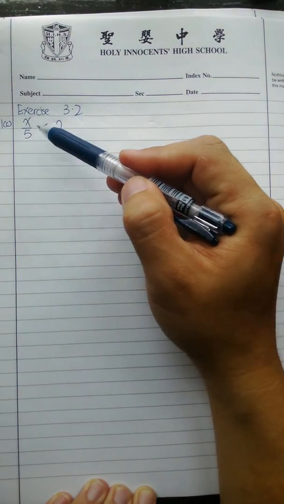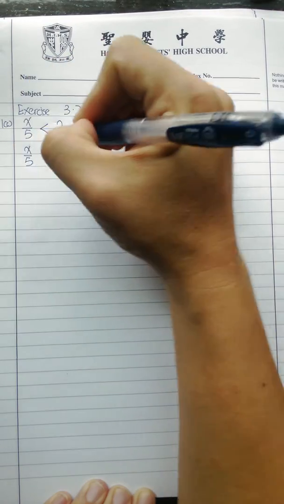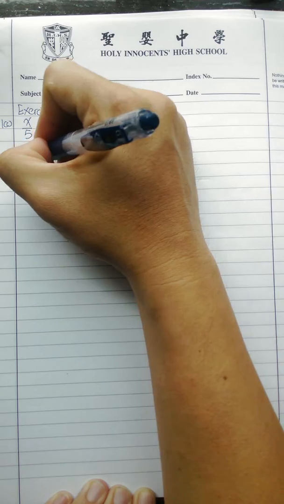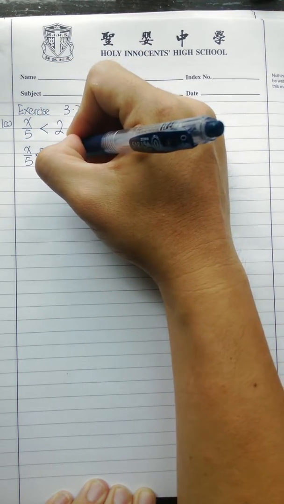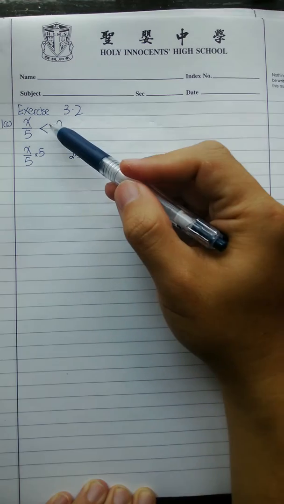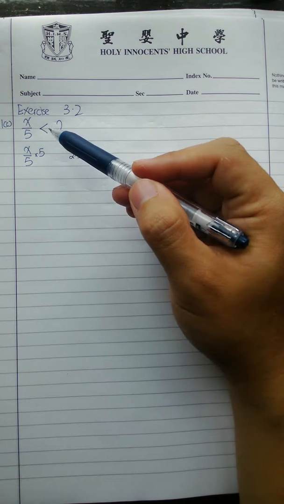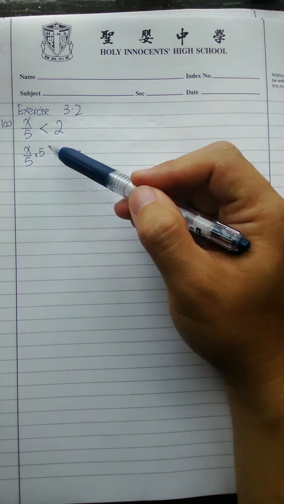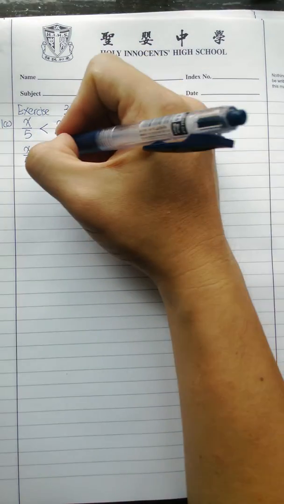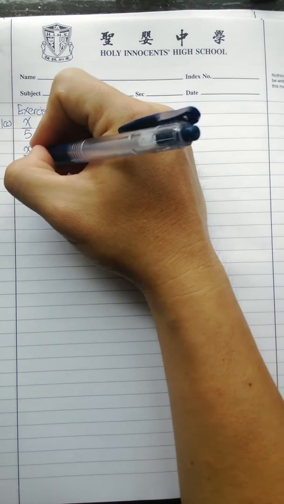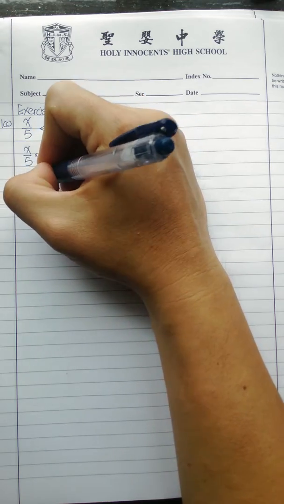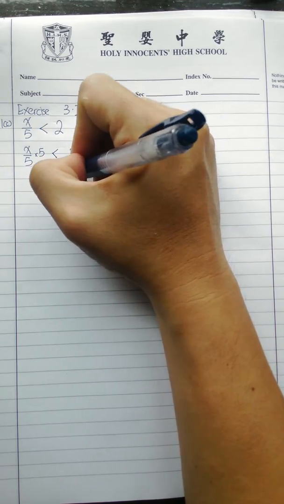Now, there is x over 5, so what we do is we multiply both sides of the inequality by positive 5. So x over 5 times 5. Let me just work it out for you. And 2 times 5. Does the direction of the inequality sign change? In this case, the answer is no, because we have multiplied both sides by a positive number, so there's no change in the direction of the inequality. So I just stick with this. So 5 and 5 eliminate, and I get x is lesser than 10.